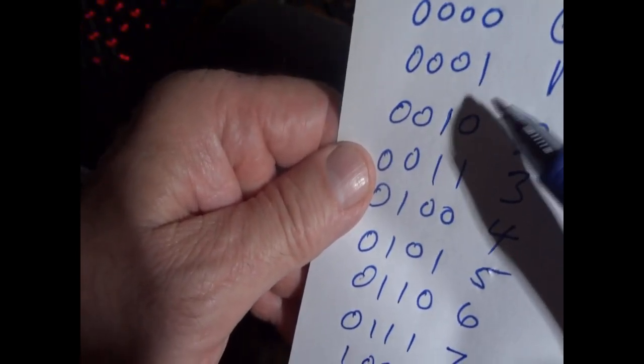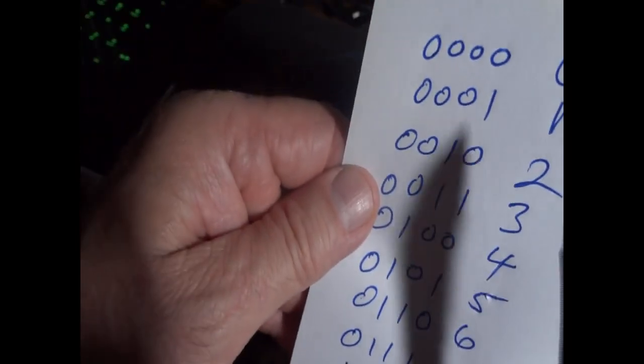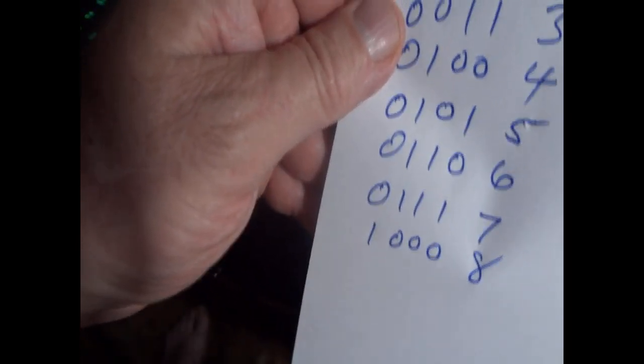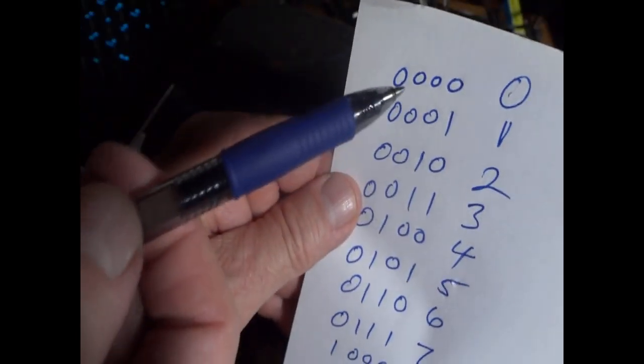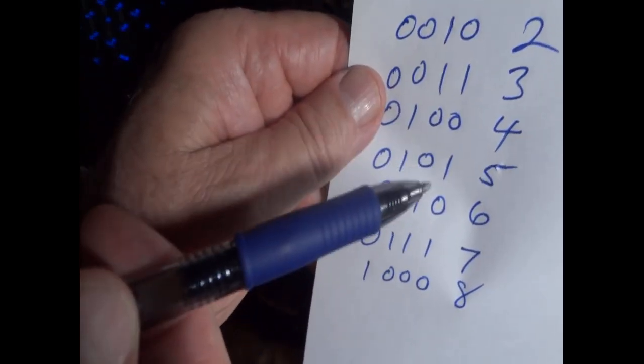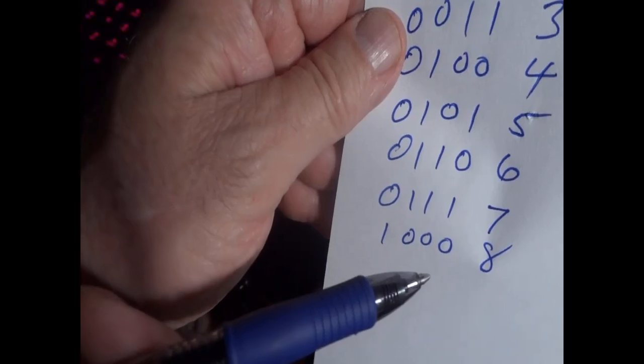For the first bit digit, it goes 0, 1, 0, 1, 0, 1, 0, 1. For the second digit, there's a pattern: 2 zeros, 2 ones, 2 zeros, 2 ones, and if we continued beyond 8, again it would be 2 zeros.